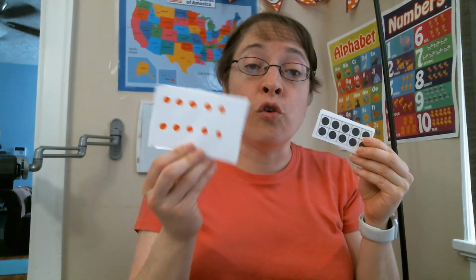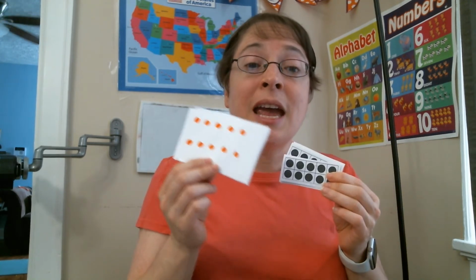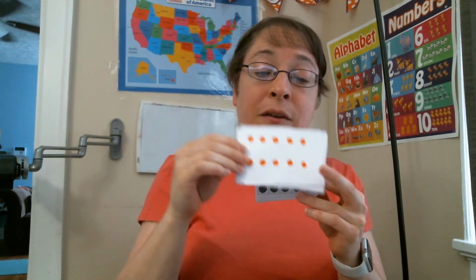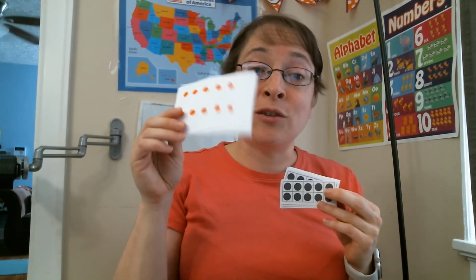Now, I have these cards here that we're going to use today. But you can make some at home with paper. So I folded paper as much as it would go, and then I cut the paper and I put 10 dots, the 5 group way, on the paper. So if you would like to do this at home with me, you can make your own cards with paper at home.